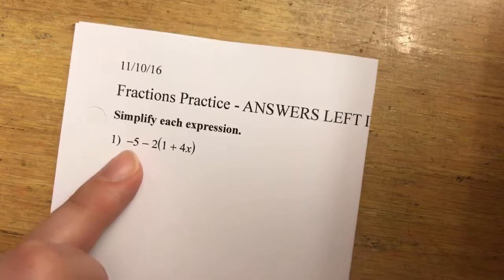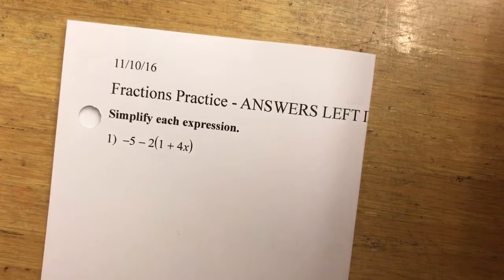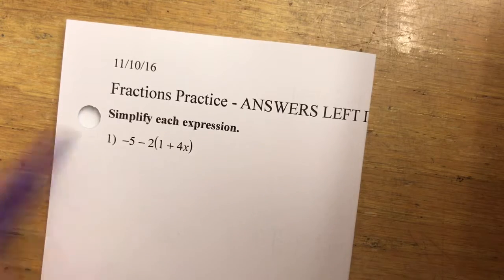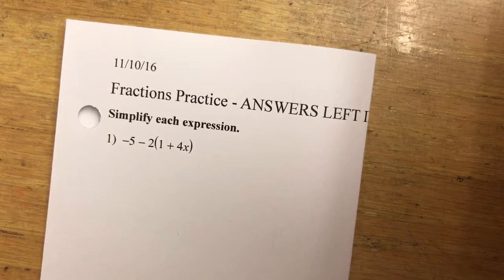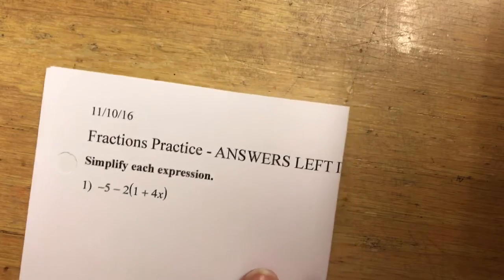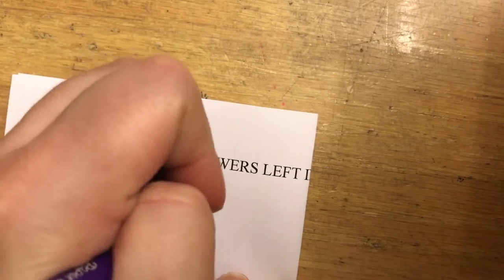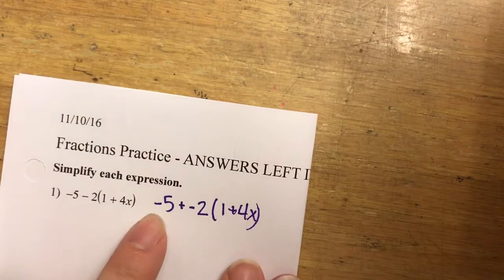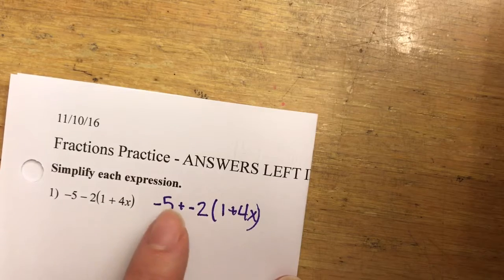So what we talked about in class was that this negative 5 minus 2 times 1 plus 4x looks like, order of operations wise, that we have to do this multiplication problem here before we can do this subtraction problem. However, this isn't really a subtraction problem because we know that all subtraction problems are really just addition. So I'm going to rewrite this problem as negative 5 plus negative 2 times the quantity 1 plus 4x. This is helpful to do because you have to bring down this negative 5, and I want to make sure you remember how to attach it back to the problem, which is with an addition sign.